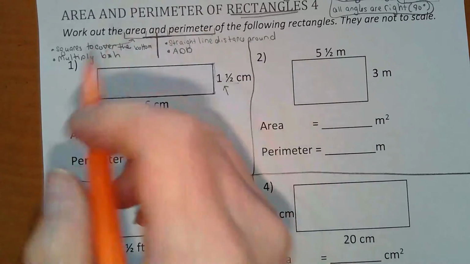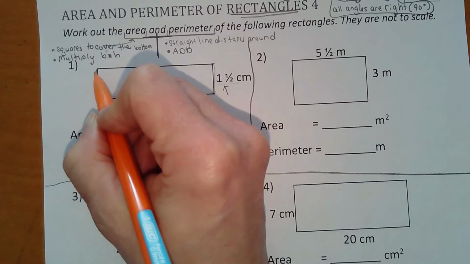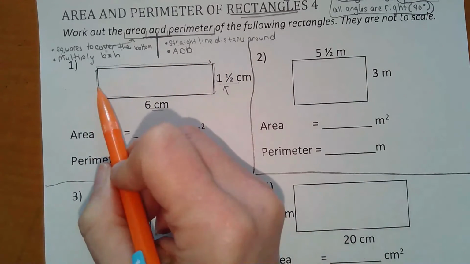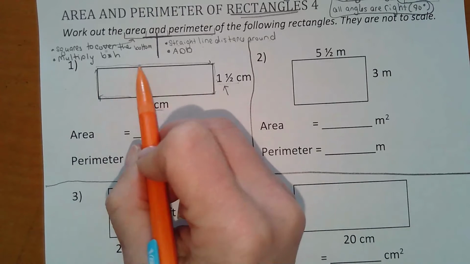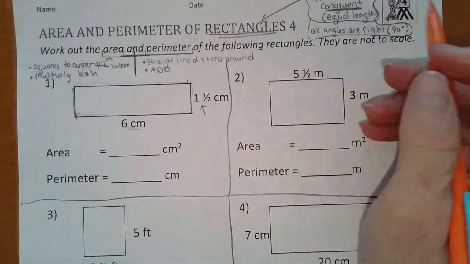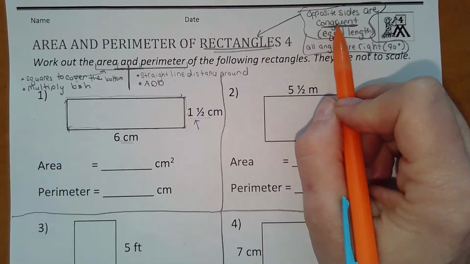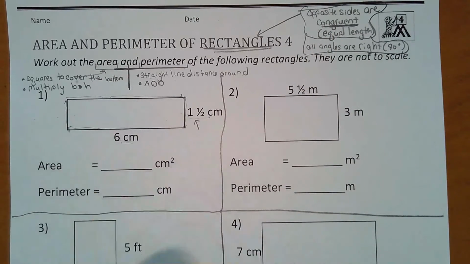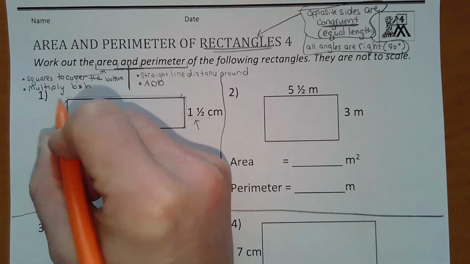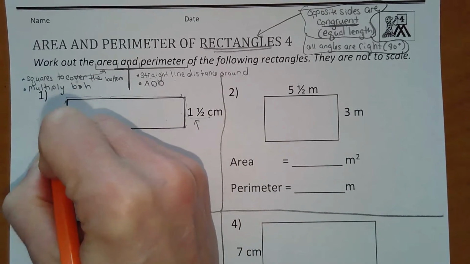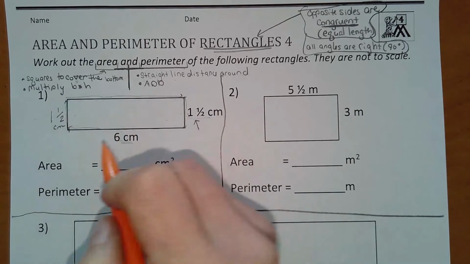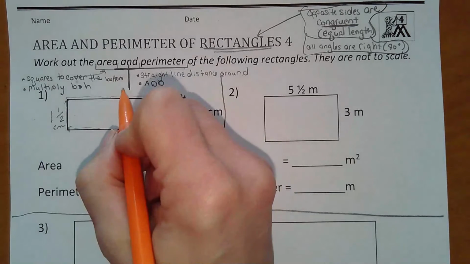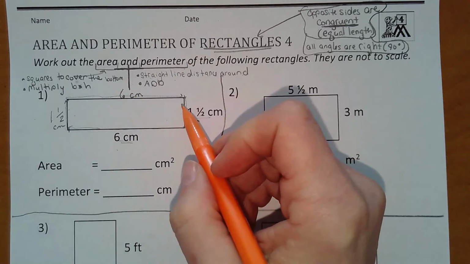But in order to get the total perimeter, you need to walk from this corner to this corner and all the way back to where you started from. These two sides do not have a measurement marked. How do you know what they are? Well, you know that they are rectangles, so opposite sides must be congruent. Thus, from the bottom corner to the top corner must be 1.5 centimeters. And from the left side to the right side, it's opposite, so it must be 6 centimeters long.